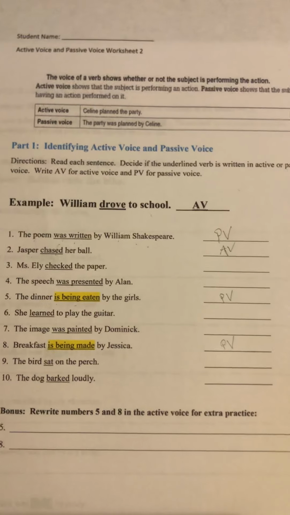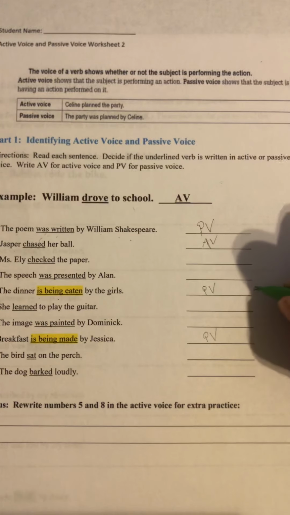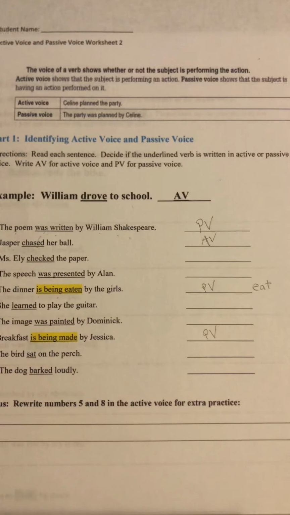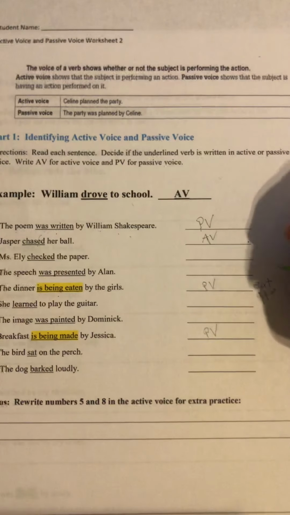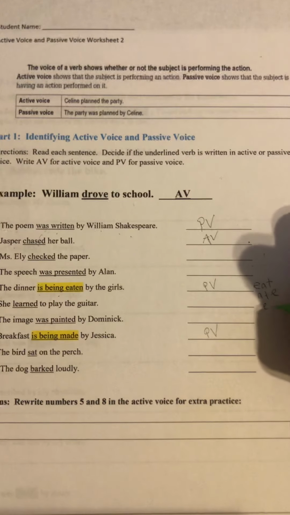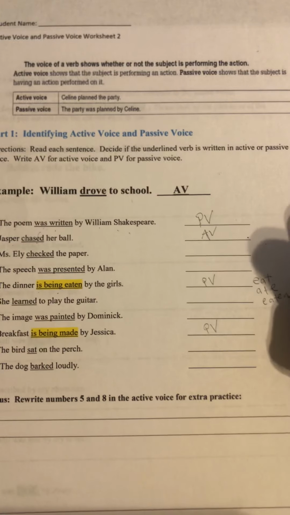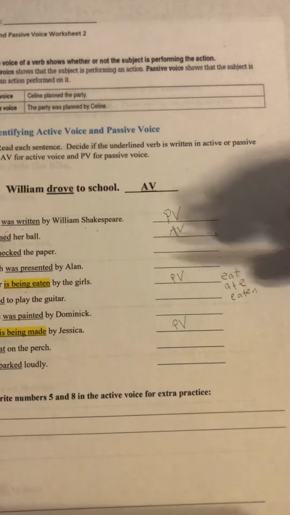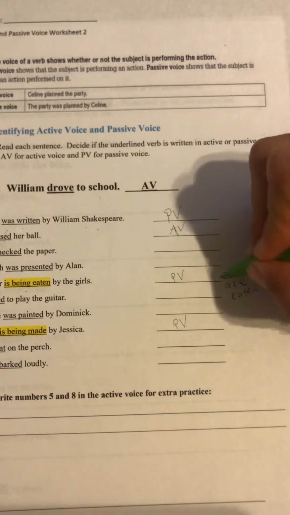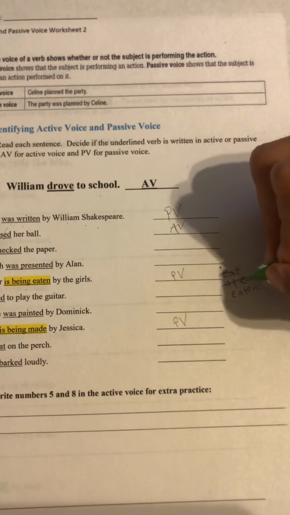Now, the base verb, the base word for number 5 is eat. If we look at just the word, it's eat. Ate is the past tense, but the past participle is eaten. I'm the worst with mechanical pencils, guys. Eaten, okay? Eat, ate, and eaten. When we are creating the passive voice, we do not use the present tense, and we also do not use the past. We don't use present or past. We use the past participle, okay? So that's why you see it there in the sentence, okay?